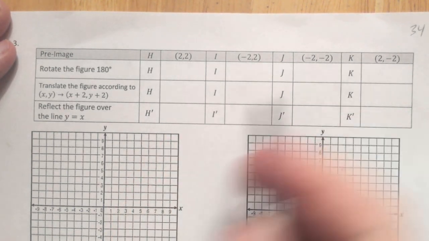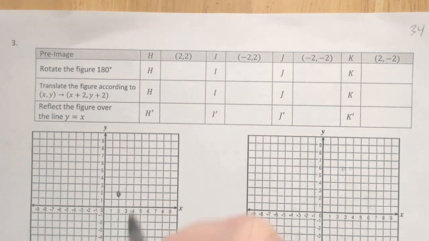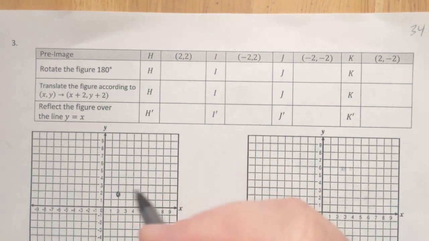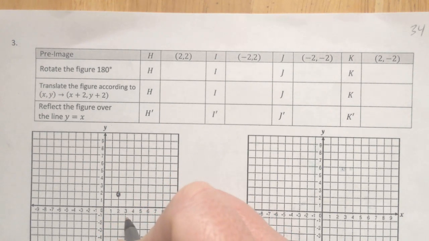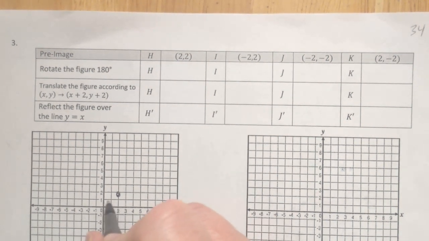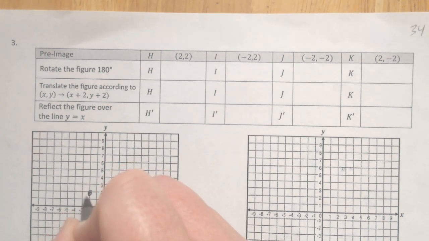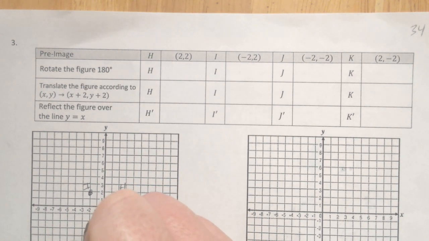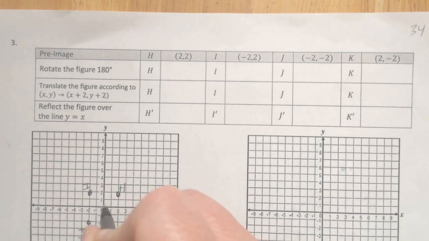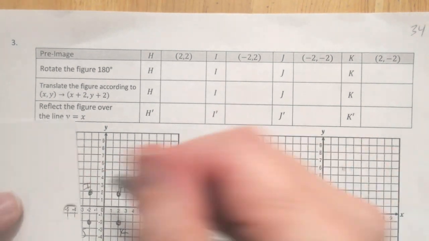Up here at the top, it tells us what our points are. So we have 2, 2, which is our H, negative 2, positive 2, which is our I. So there's our H, there's our I. Negative 2, negative 2, that is our J. And 2, negative 2, that is our K. So this should actually look familiar a little bit.